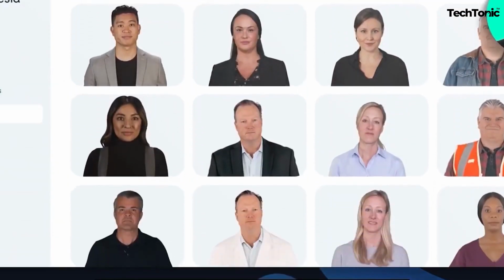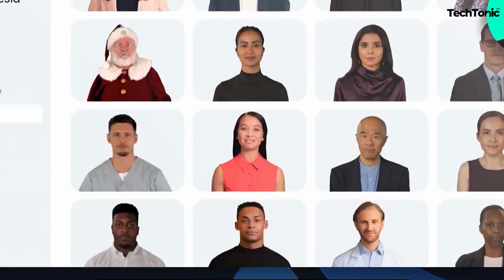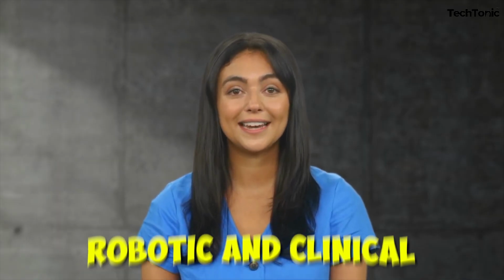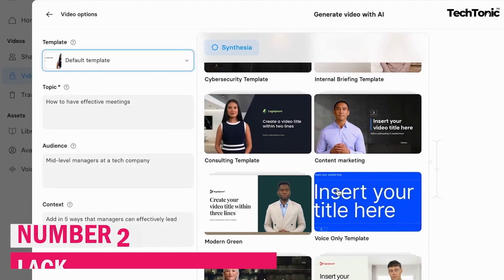1. Unrealistic avatars. Synthesia's avatars, while technologically advanced, often fall short in portraying realistic human emotions and expressions. Their limited range of facial expressions fails to convey the depth of emotion needed to engage viewers effectively. As a result, the videos produced may come across as robotic and clinical, lacking the human touch necessary for genuine connection and engagement.